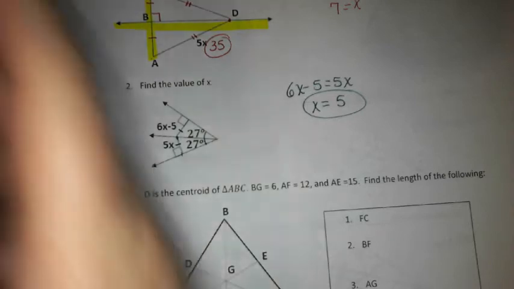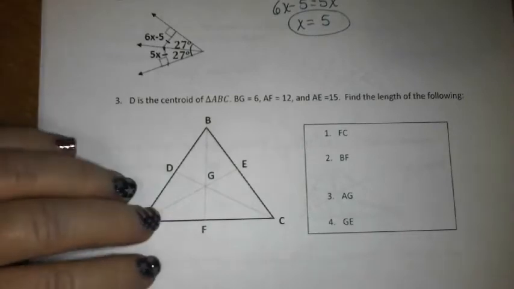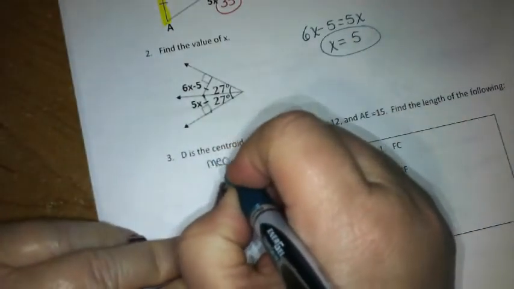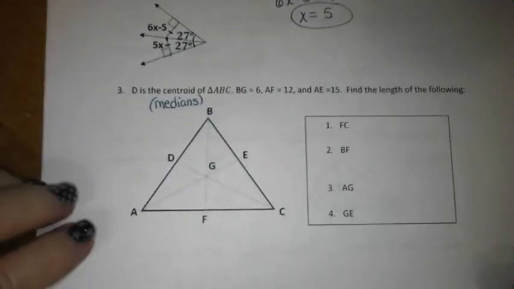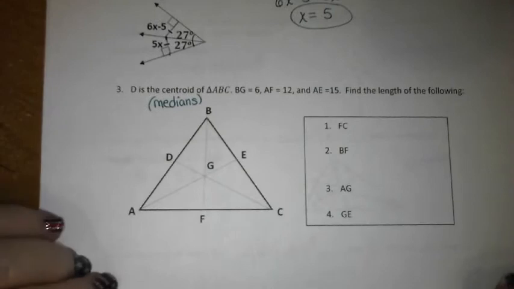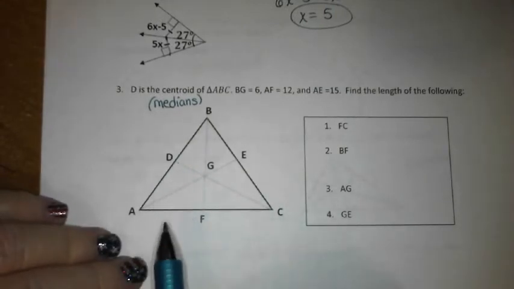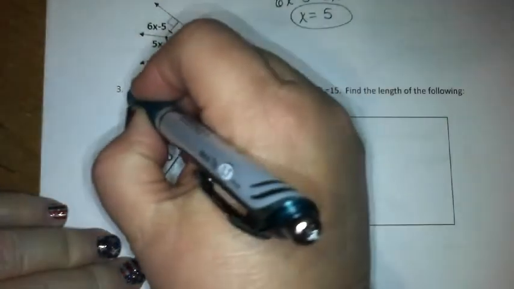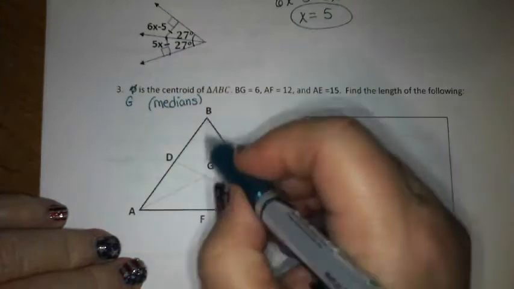All right, the last one has to do with a centroid. So if they tell you that D is the centroid of the triangle, we know the centroid comes from where all of the medians intersect. And remember, median means midpoint. So if D is the centroid, that should say G. Sorry about that. G is the centroid.